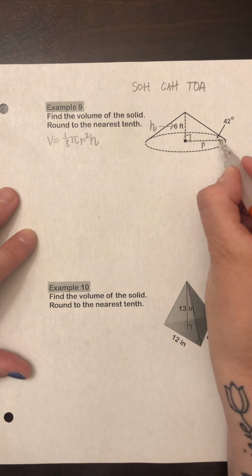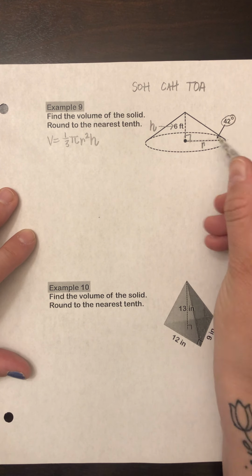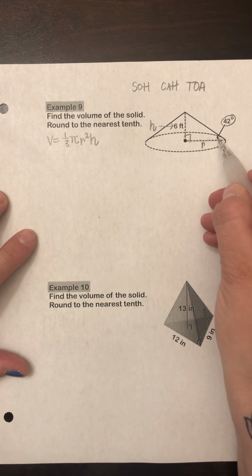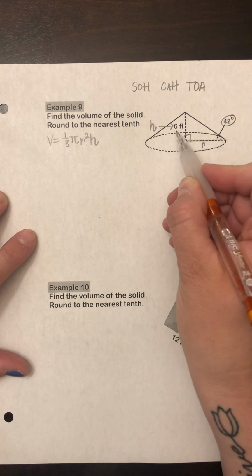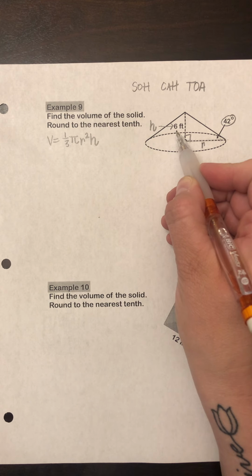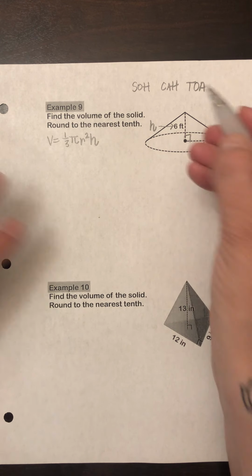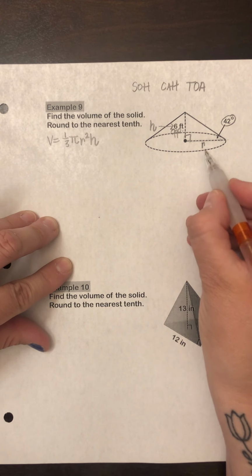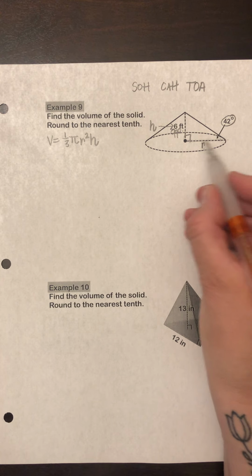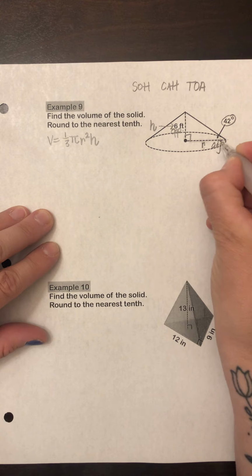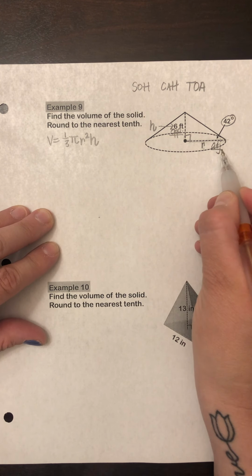All right, so we're looking at this angle, which is 42 degrees. Remember the words that we talked about with SOHCAHTOA: opposite, adjacent, and hypotenuse. From this angle right here, what word would we use to describe the 6 feet? It would be opposite. Now we're trying to find the radius. What word would you use to describe that leg? That would be adjacent.